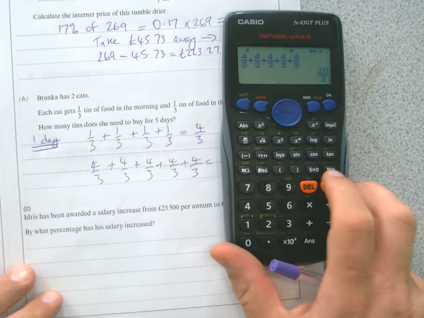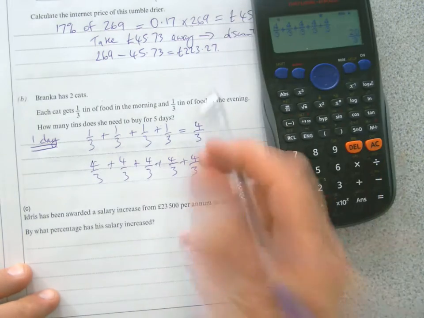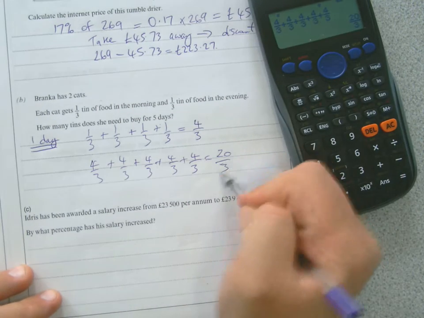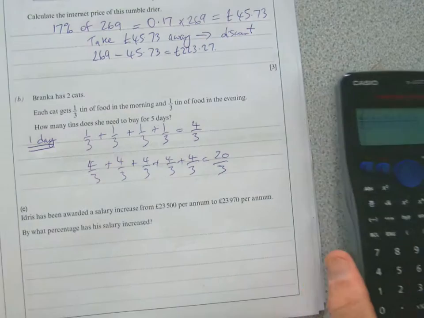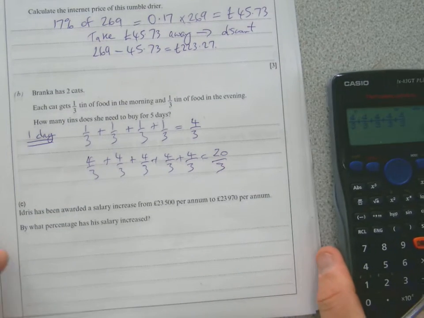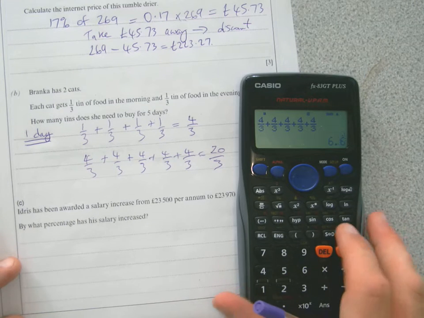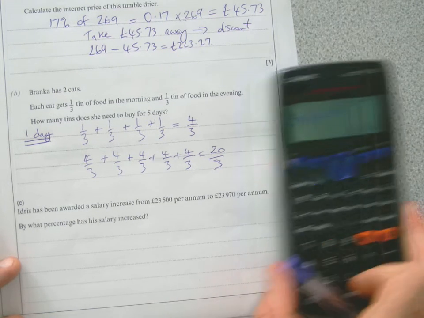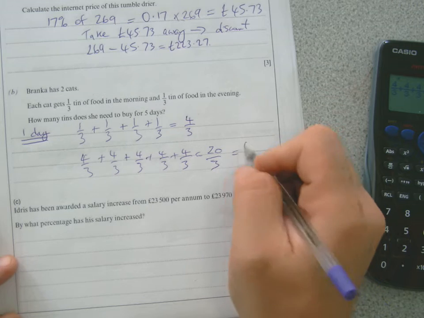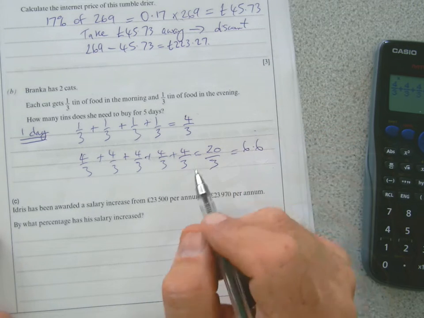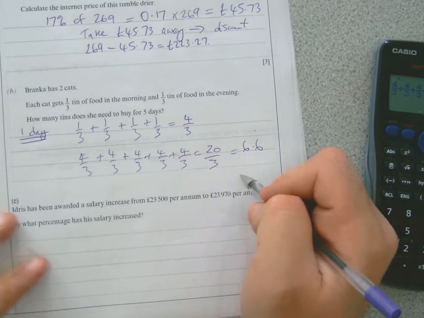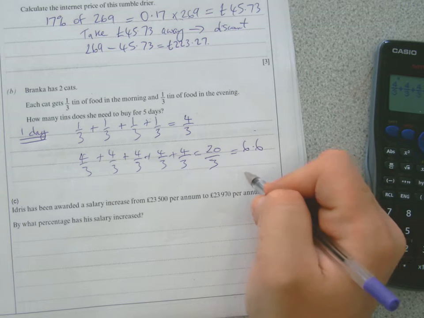And you get 20/3, right? Now, it's no good leaving it like that, because it says how many tins does she need to buy for 5 days? Well, she can't buy 20/3, it doesn't make sense. If you press the SD button, you get 6.6 recurring. She needs to buy 6.6 tins. Now, can you buy 6.6 tins? Of course you can't.